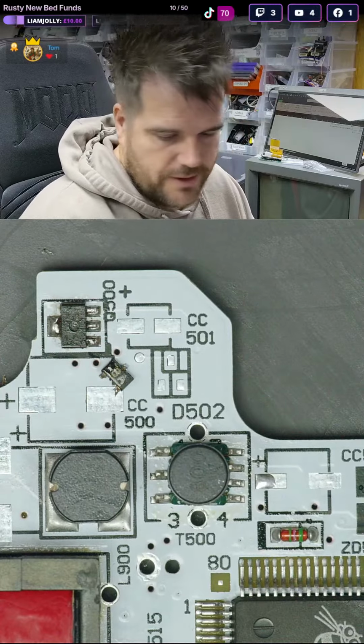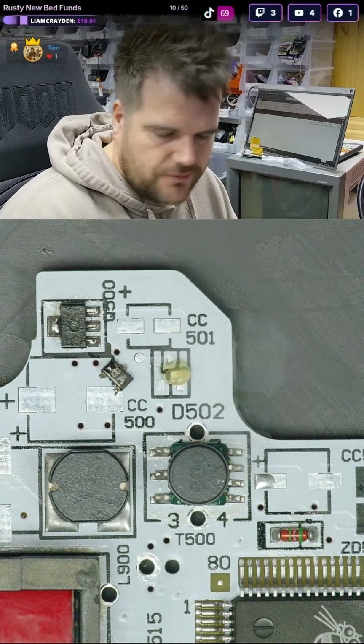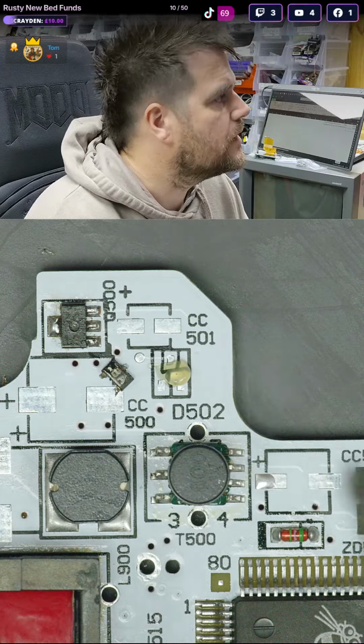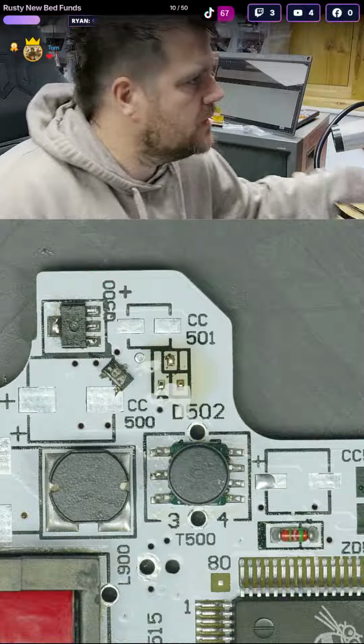Alright, so this one is going on this pad. This is a small pad, so I'm going to add a little bit of extra flux to help it along the way. That's the pins. And now we'll flow him back in.